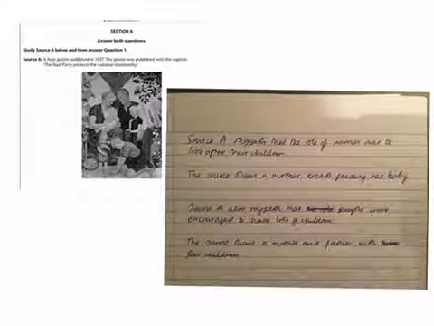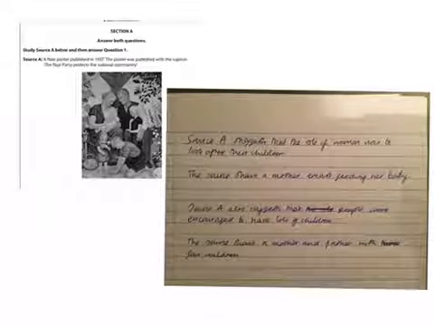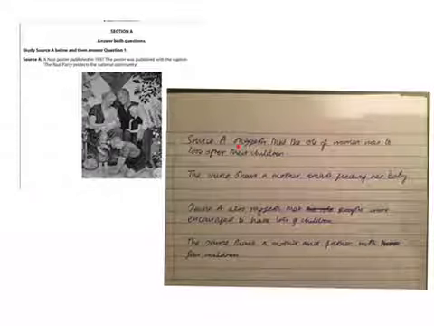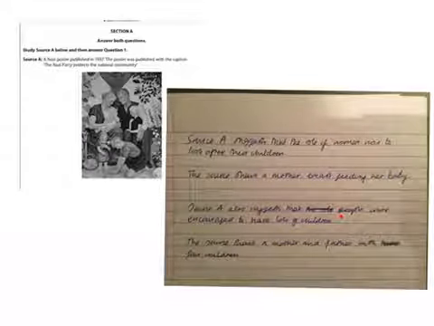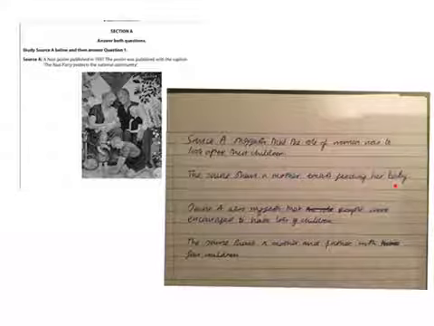So you have 2 inferences. Inference 1, source A suggests, and it's about the role of women. Inference 2, source A suggests, and it's about the amount of children that families had. And then for each one, you have details from the source that support the inference.